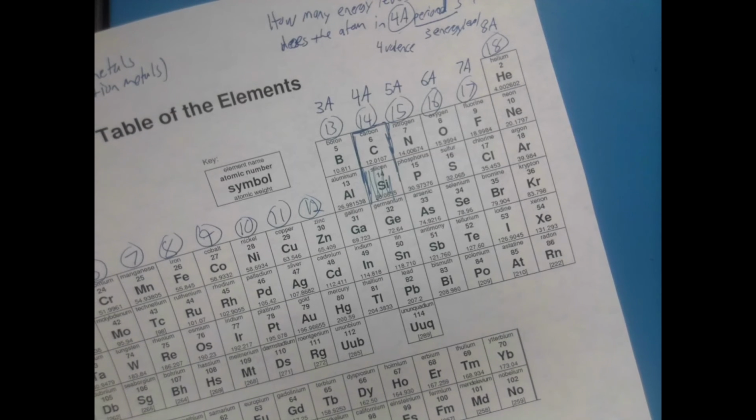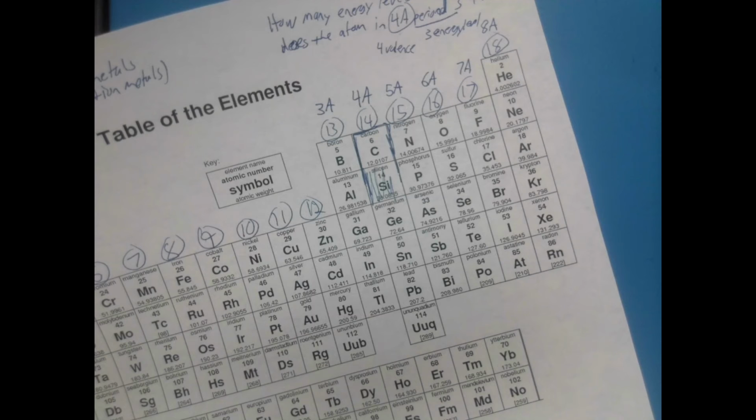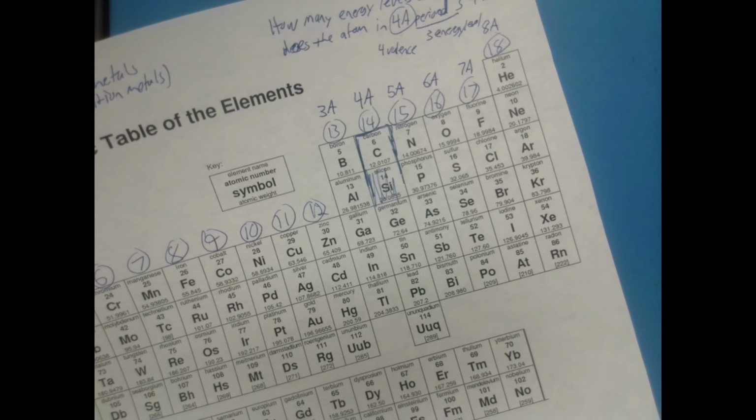What is the name of the group that has 2 valence electrons? Alkaline earth metals.